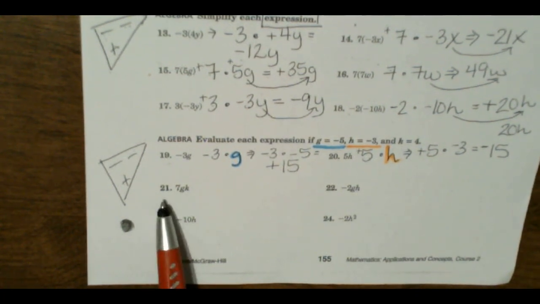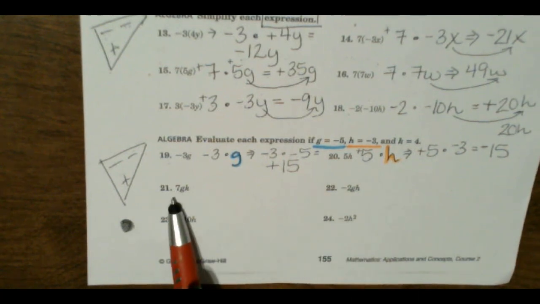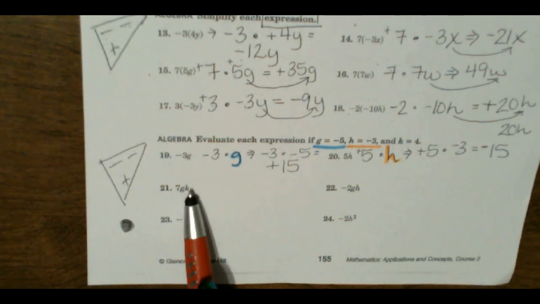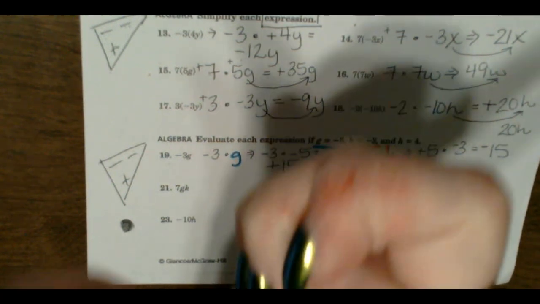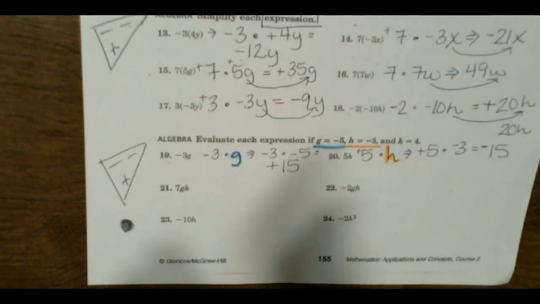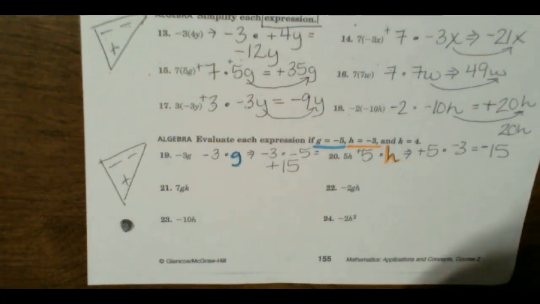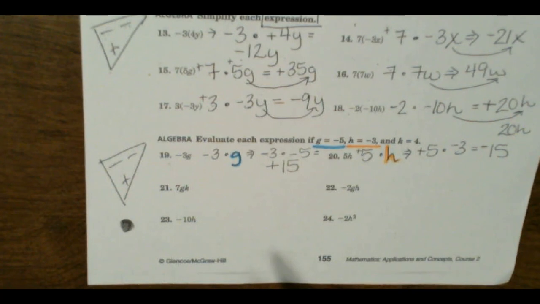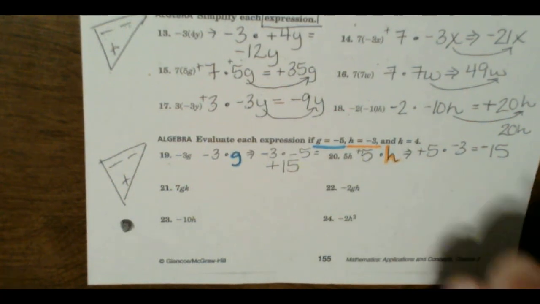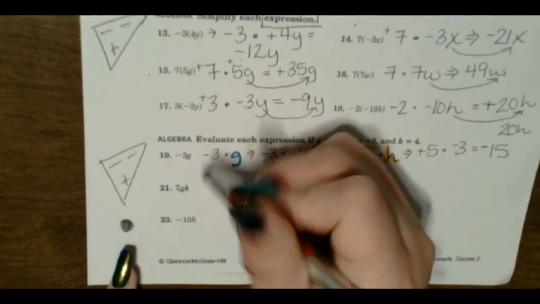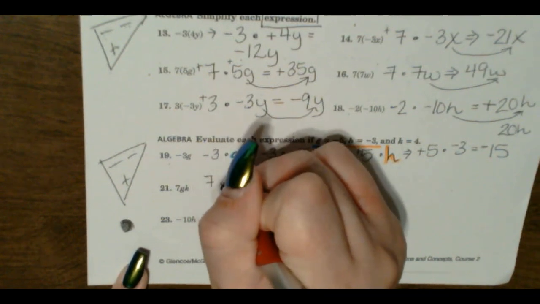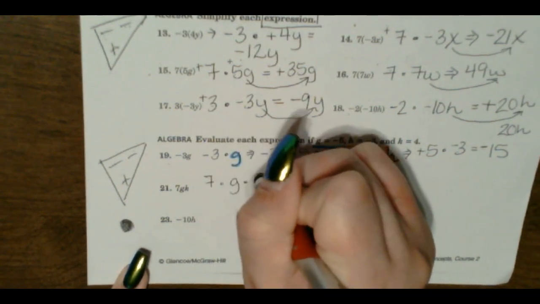Oh my. So 21. Here, what's different? We got two variables, but there's no operation. So it's all sandwiched together. So we need to break it apart. If you don't see an operation, it's implied that multiplication is there. So I can simply rewrite this as 7 times G times K.